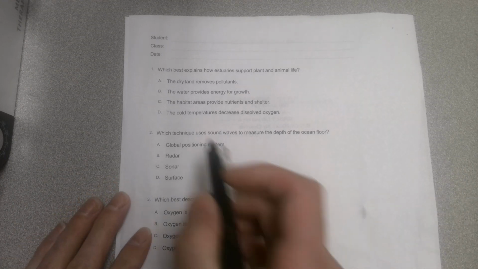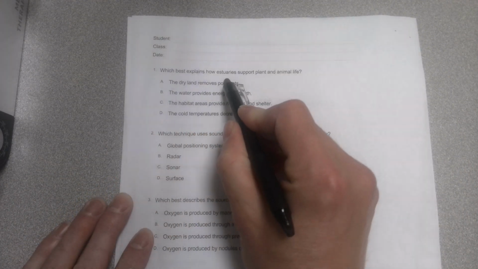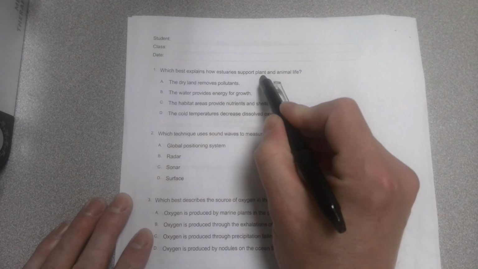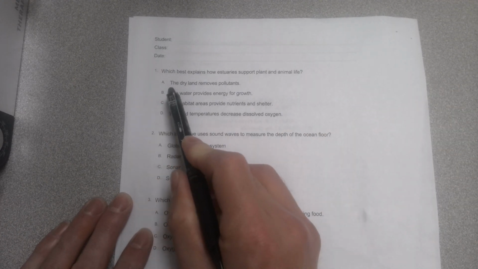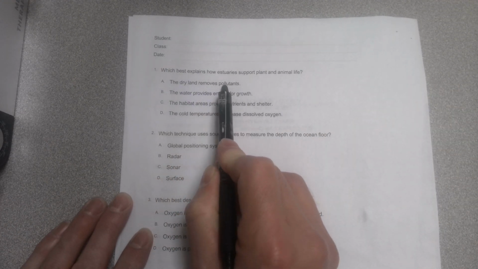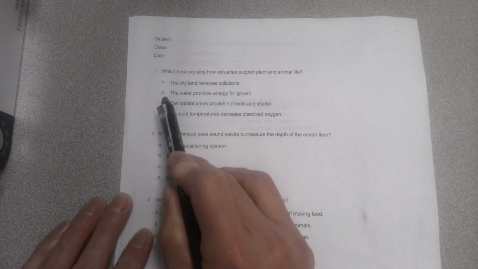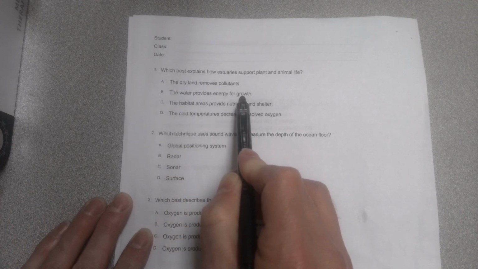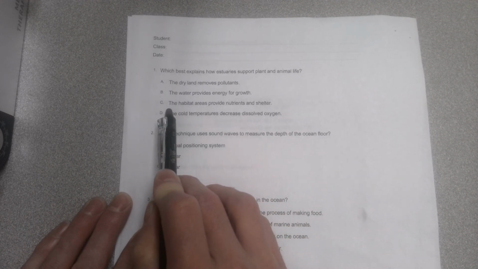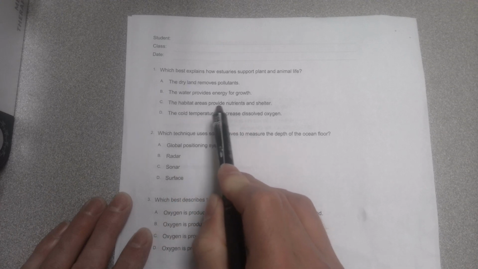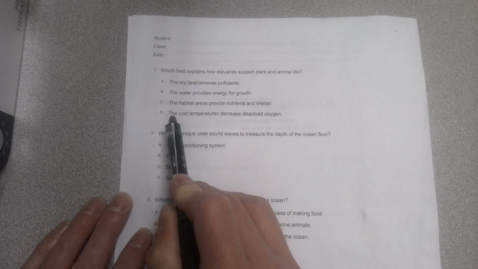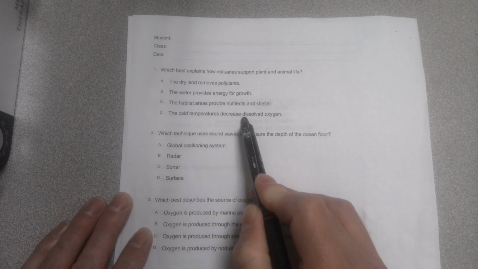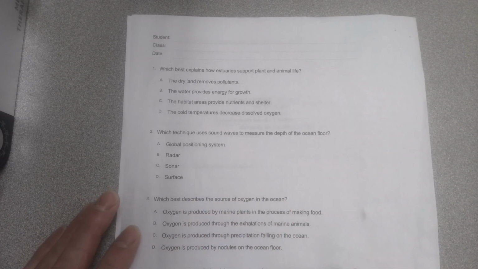Question number 1 says, which best explains how estuaries support plant and animal life? A. The dry land removes pollutants. B. The water provides energy for growth. C. The habitat areas provide nutrients and shelter. D. The cold temperatures decrease dissolved oxygen.